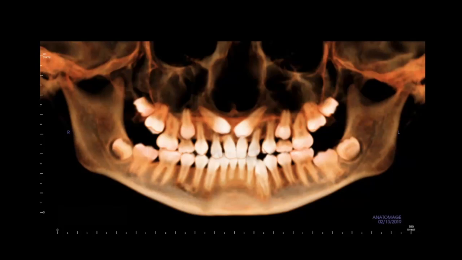Haven't done anything yet. That's all we got. What's that? Do laterals what? Like push the laterals. Wait, say that again. What are you doing with the laterals? Oh, like leave the centrals and try to pull the canines back into the lateral spots?